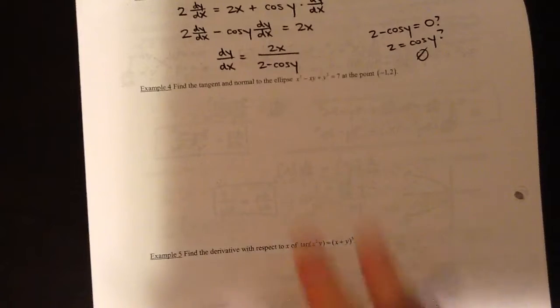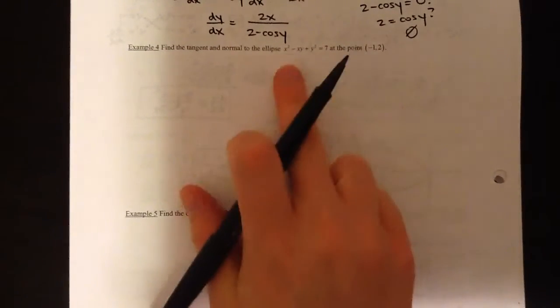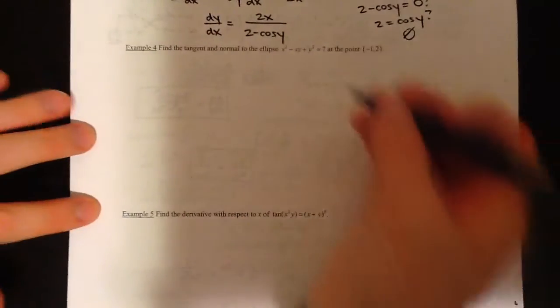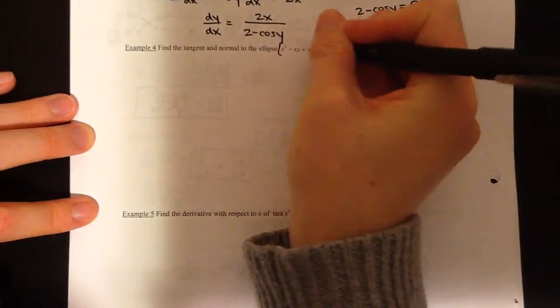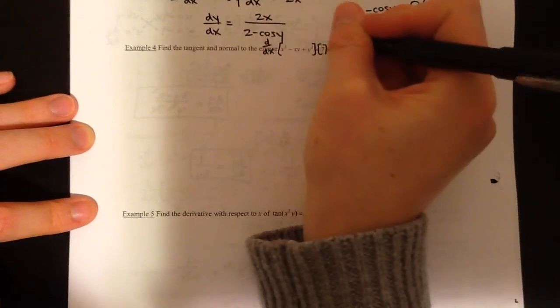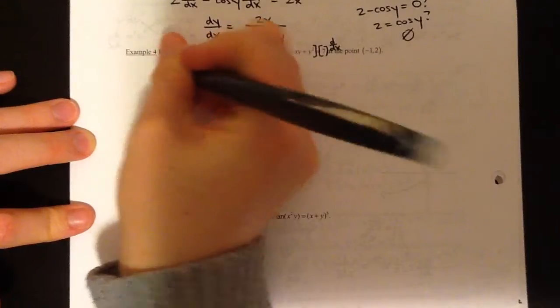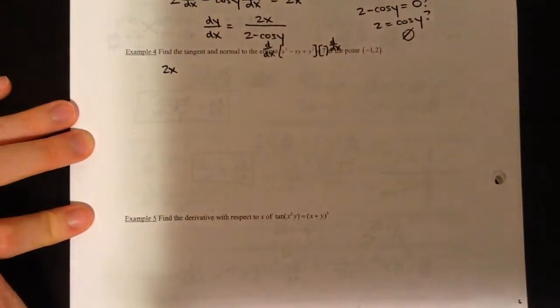All right, 2 more. Let's do 4 and 5. So find the tangent line and the normal line to this ellipse at that point. So take the derivative of both sides. Okay, so derivative of x squared, just a nice neat 2x. This is going to require the product rule.